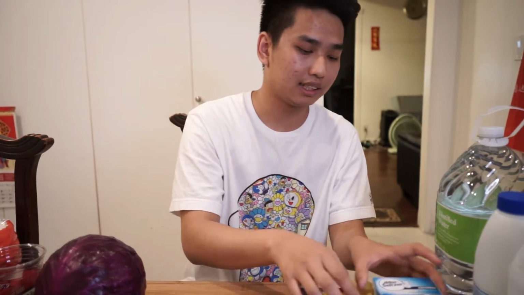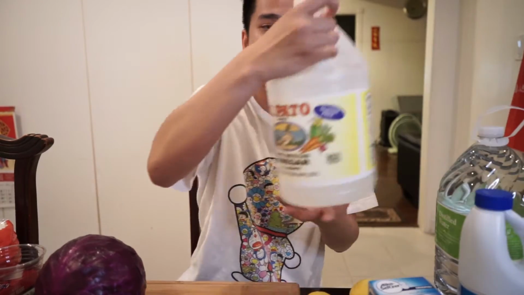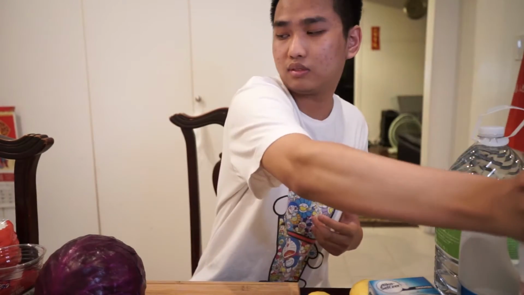So for this experiment, the materials that we need are red cabbage and some water. I have DI water here. And then you can use any type of household products that you want to test for whether they are acidic, basic, or neutral. So I have some lemons for citric acid, some antacids, bleach, vinegar, Gatorade, and I also have some materials to help me out.